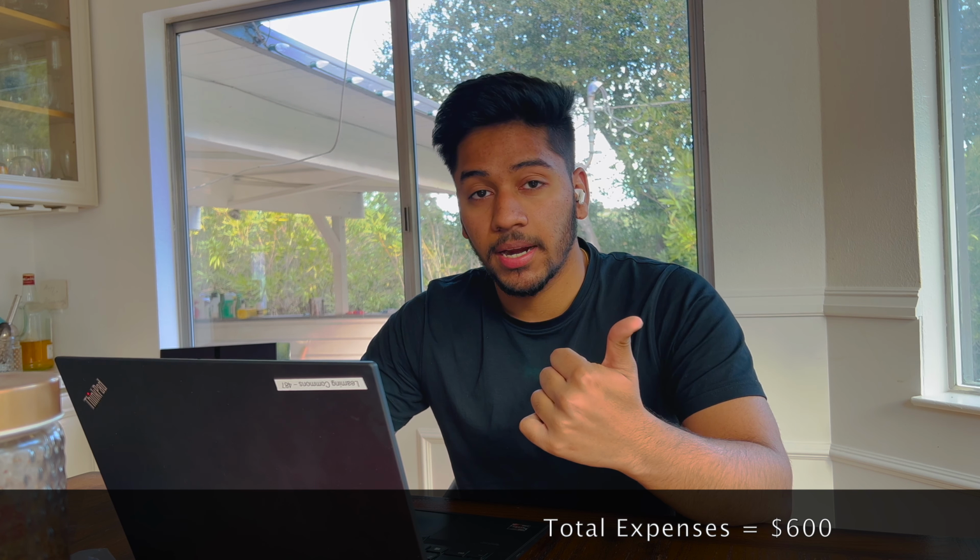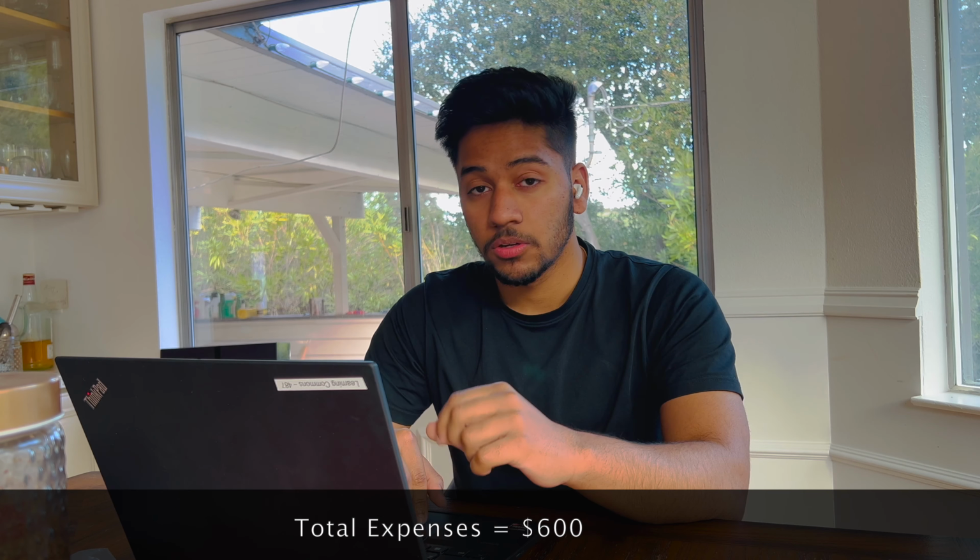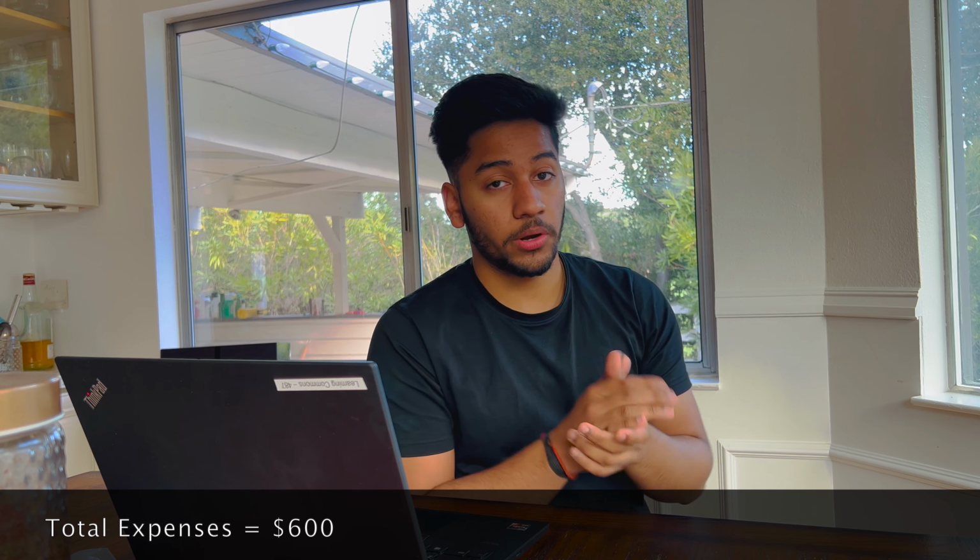You will be paying somewhere around that, and I'm assuming that you will be living on a sharing basis, because if you are living in a private room, that will cost you double this amount, around $1,200 or $1,300. So living on a sharing basis is a very great idea to save some money. So $600 accounts for your living rent, including utilities.